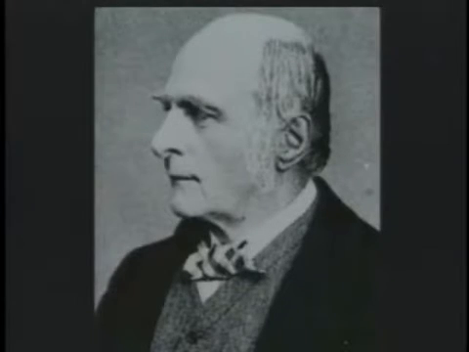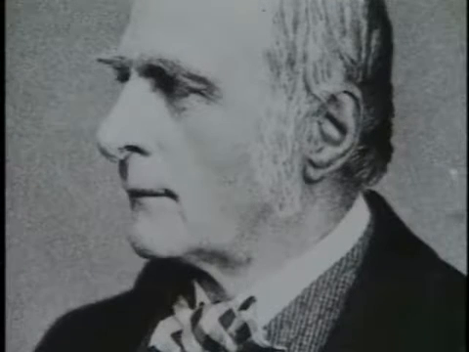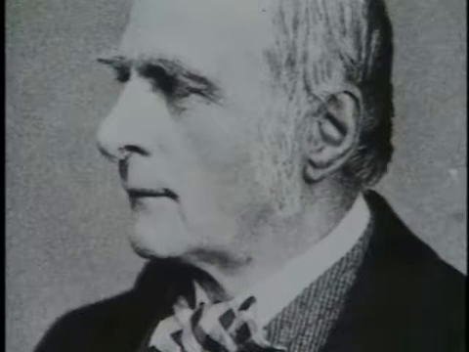In modern times, Sir Francis Galton of England was one of the key figures in the development of mental measurements. At the turn of the century, Galton tried to demonstrate the hereditary basis of intelligence. His work triggered a long tradition of controversy over the relative contributions of heredity and environment to intelligence.